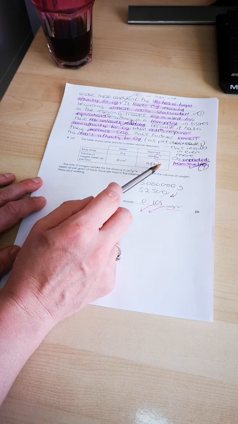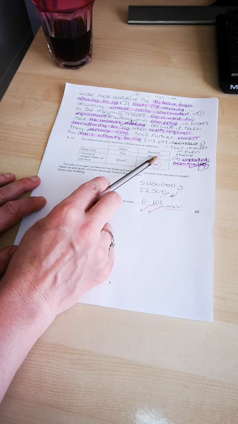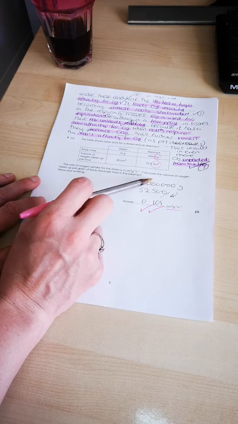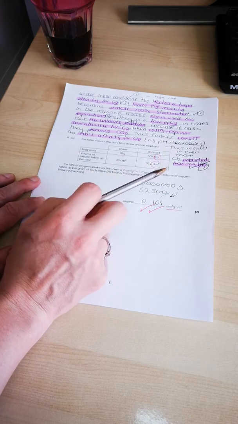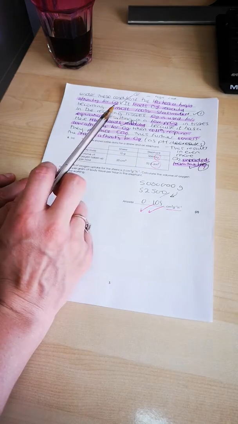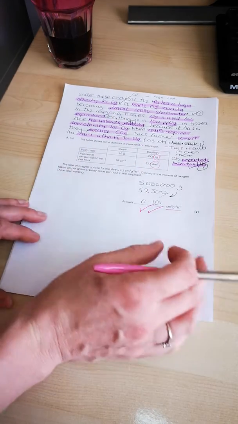Now they're trickier on the new spec. They might have only given you one of those in that way, so even if you didn't do it you'd still get the right answer without the conversion in this example, but you wouldn't on the new spec. They'd make it so it wouldn't happen.